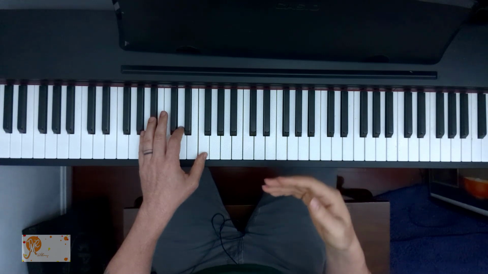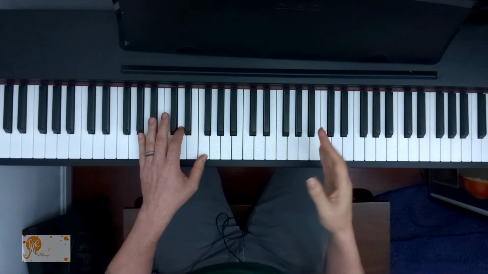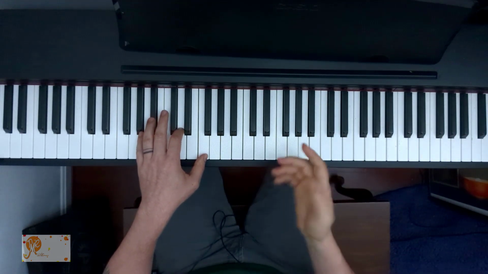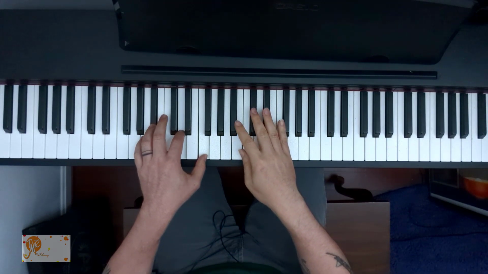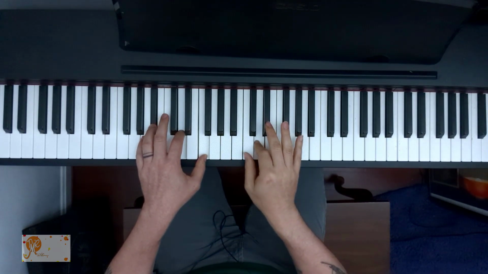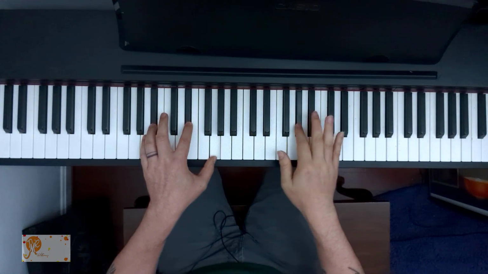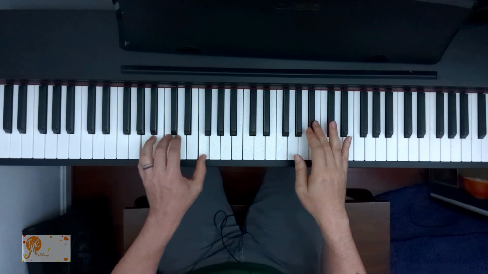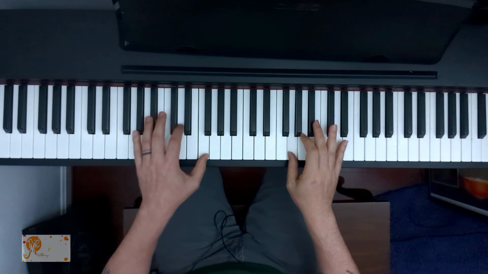Now, when we play modally, one of the things that we want to do is emphasize the notes that are different between each pattern. So when I play my B flat, I'm actually going to start out with the same opening sequence. But when I play my E flat and my F, back to B flat.